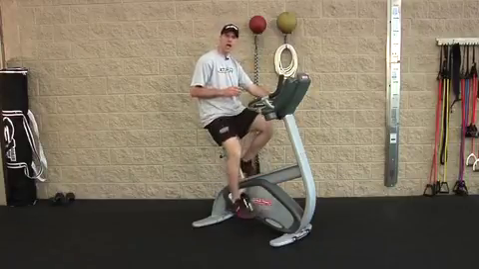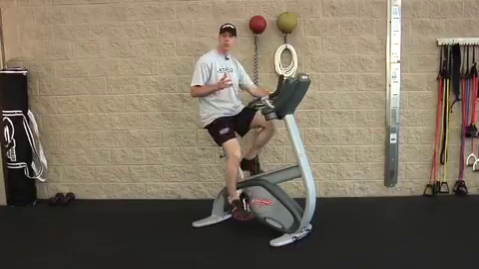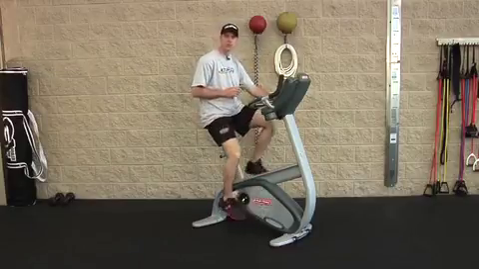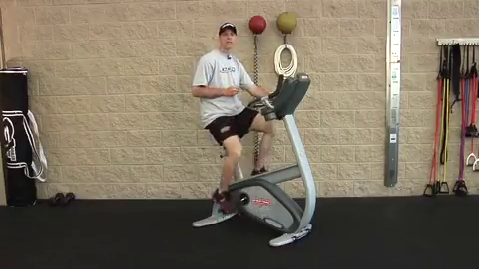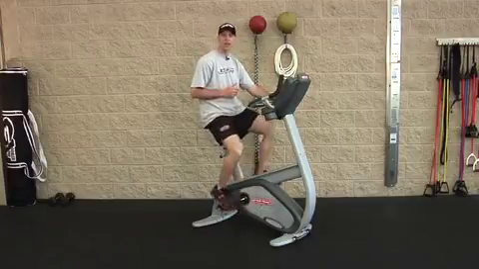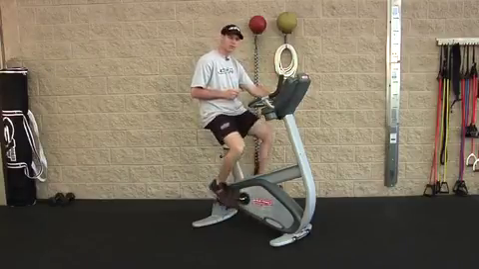We see many college, junior, and professional teams using the bicycle. You see many clips before or after the games of players cycling on the bicycle.